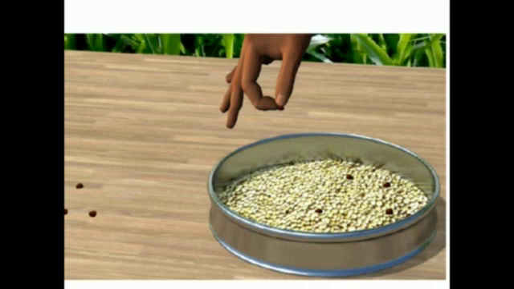Rice, wheat, pulses, etc. that we buy from the market may contain some impurities. Impurities means unwanted or harmful particles in the form of stones, unwanted grains, etc. Often these impurities look very different from the food item and can be spotted easily, as you can see in the picture. So the method of separation used in such a case is hand picking.